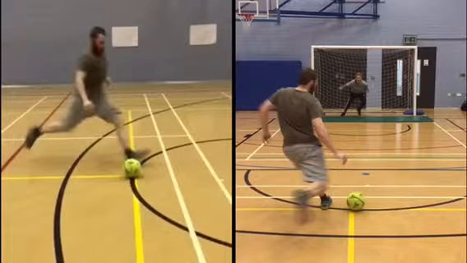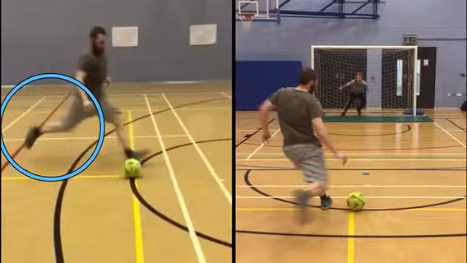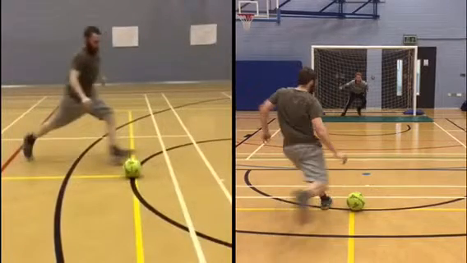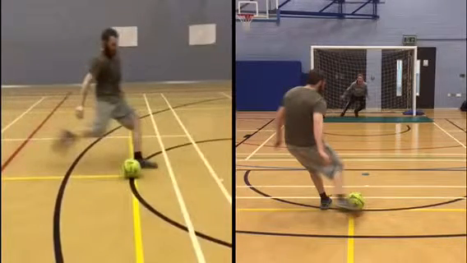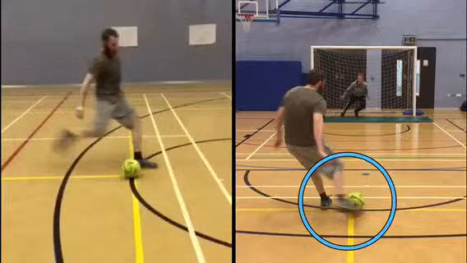Furthermore, the angle of the hyperextended striking leg. And lastly, let's move forward a touch more, the lack of lateral rotation on the striking foot also.